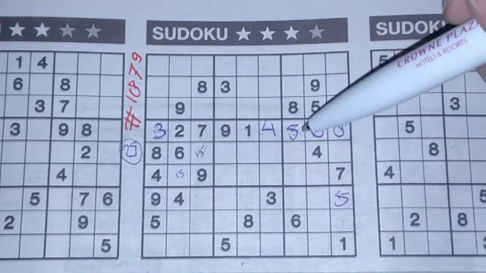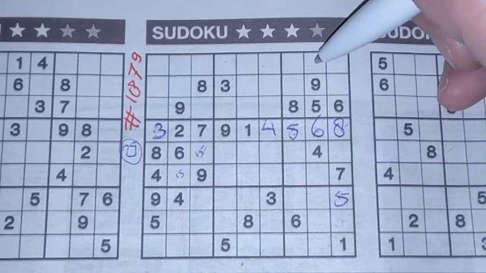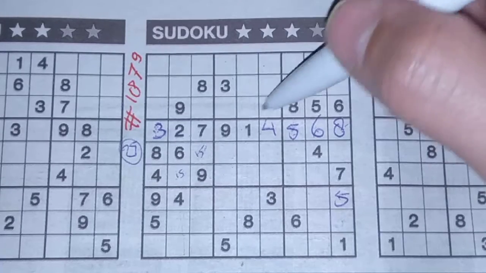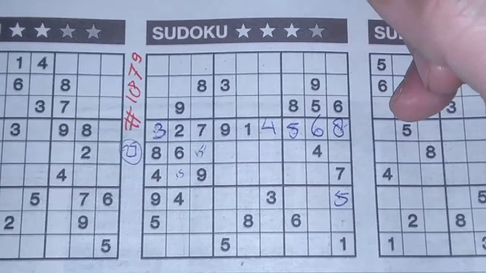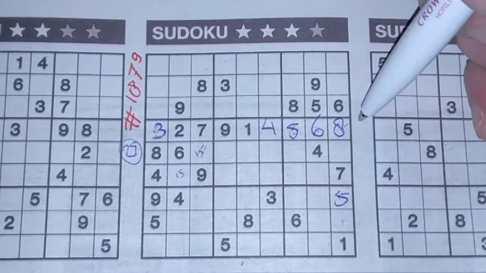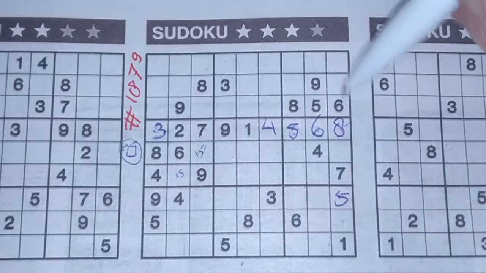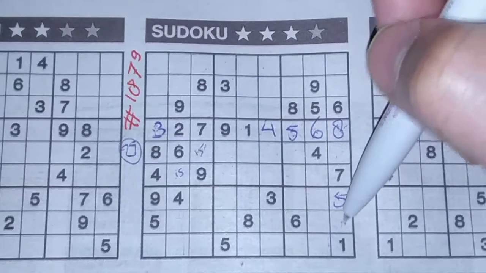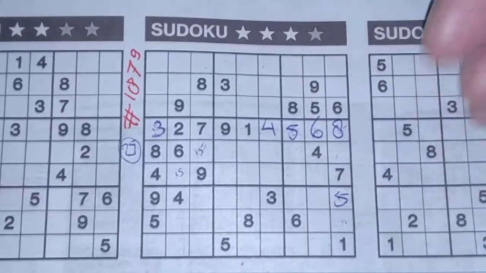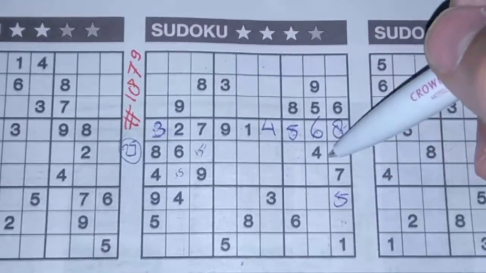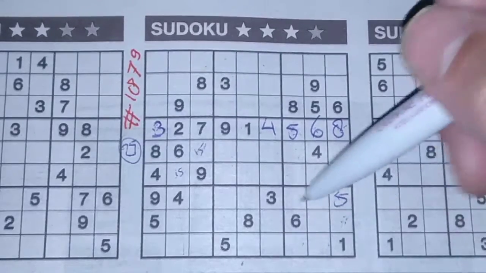I'm scanning. Yeah, that's strange. 9, 9, 8, 9.